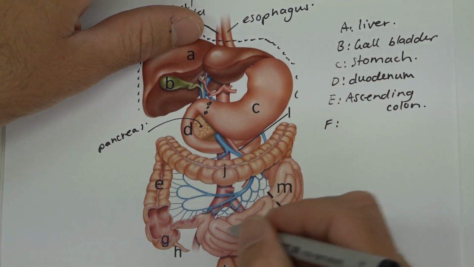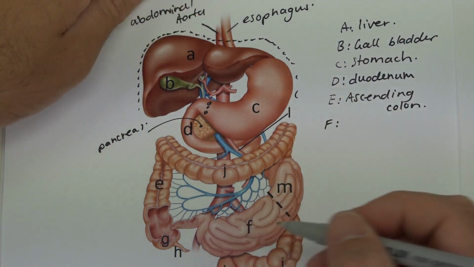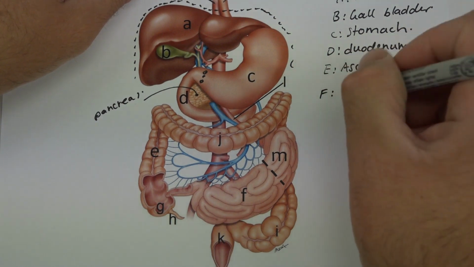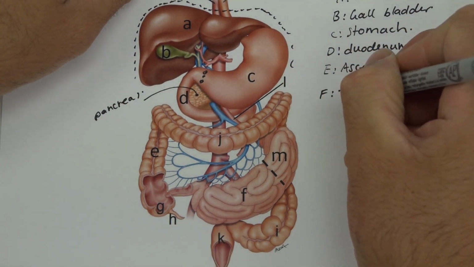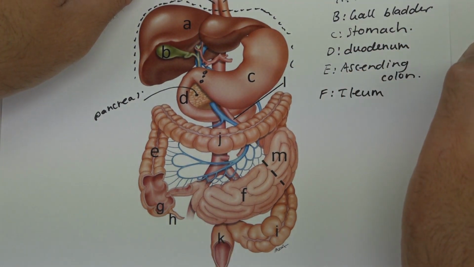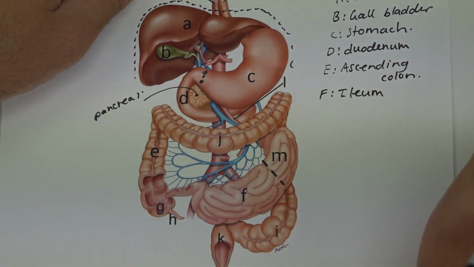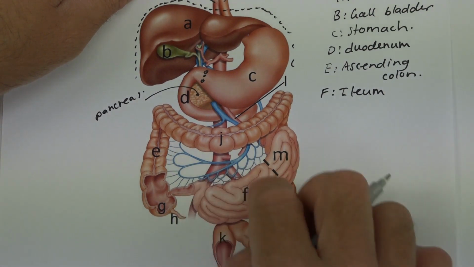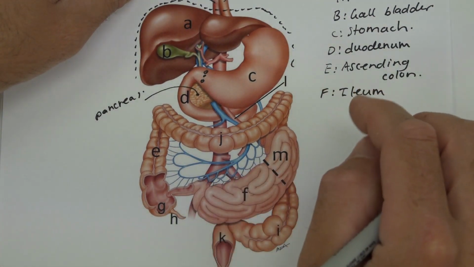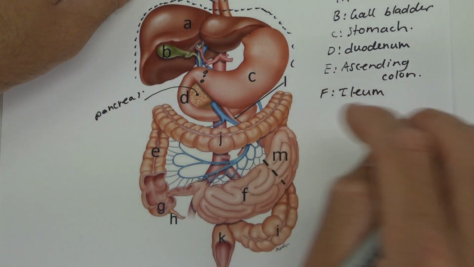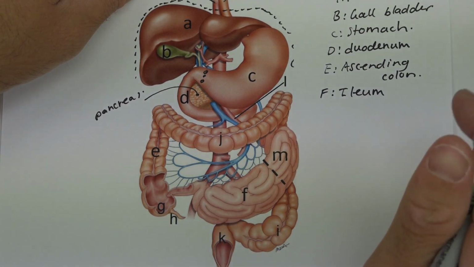Then F. Here, this lower segment, the distal 2/3 of the small intestine, this is the ileum. Now notice that this has a similar pronunciation to that of the pelvic bones, but spelt differently, spelt with an E. So this is for more absorption of starches and proteins that take a little bit longer to digest, when compared to M, which is the jejunum, and that's more carbohydrates.